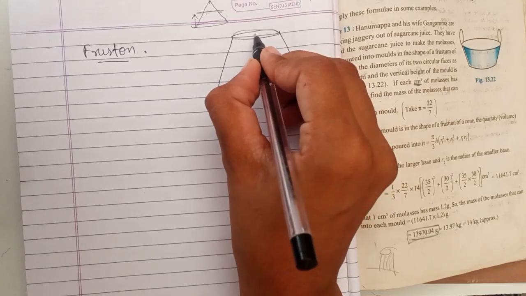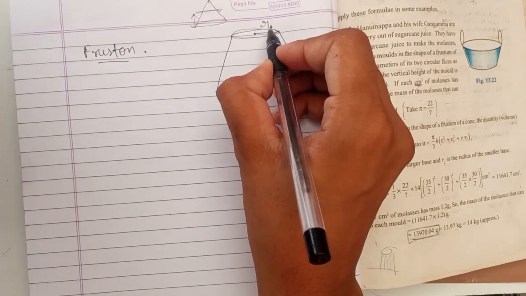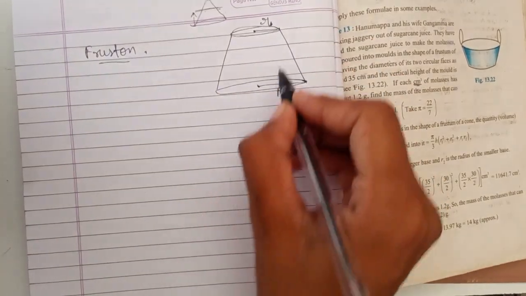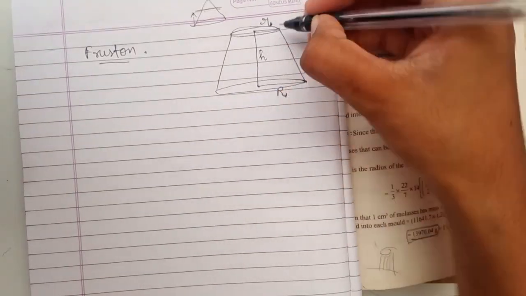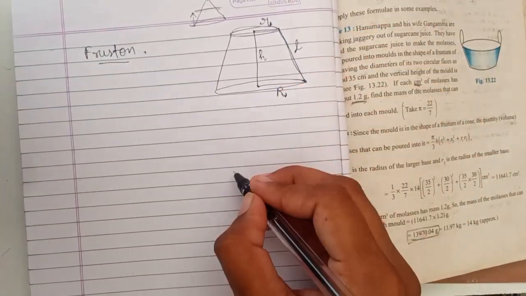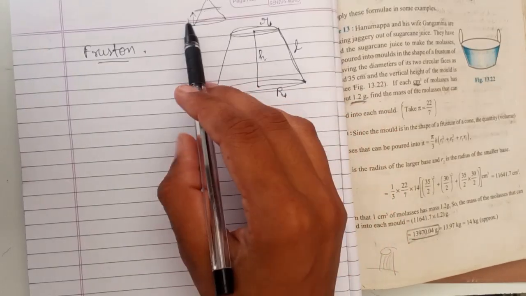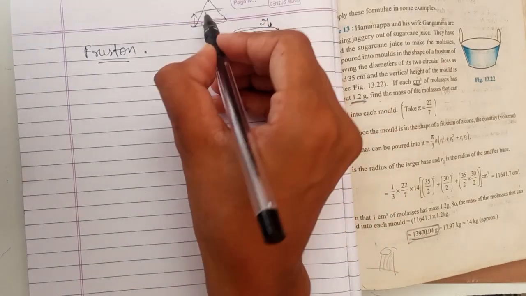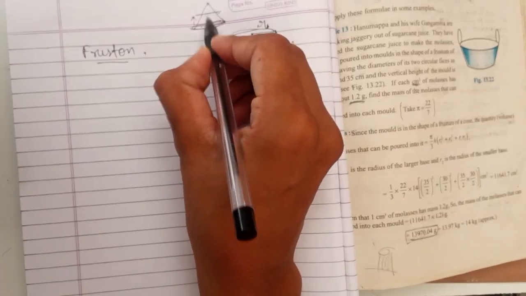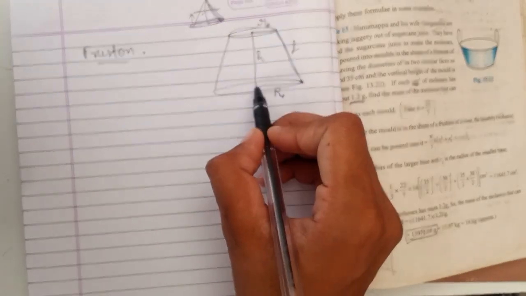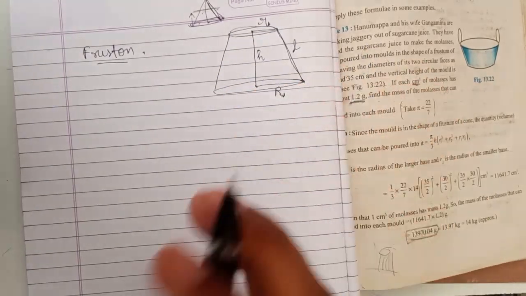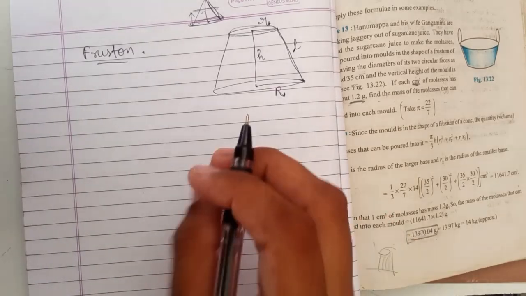In the frustum we have two radii, small r and capital R, the height of the frustum, and the slant height of the frustum. All of these are in the cone itself: in a cone we have the radius, the height, and the slant height. But here we have half portion of the cone. So in this video I am going to tell you the formulas of both the cone and the frustum.